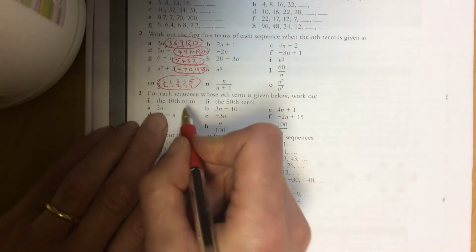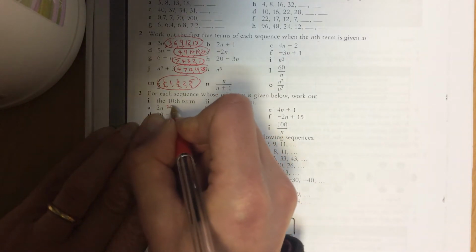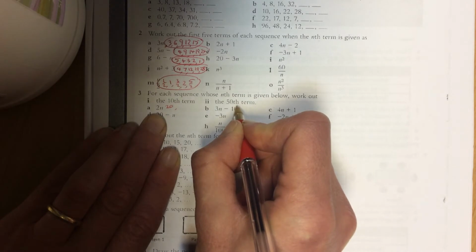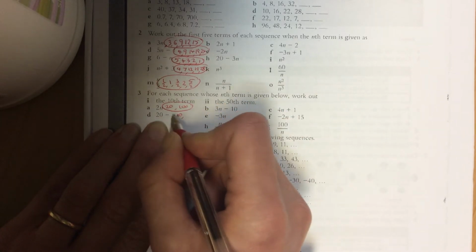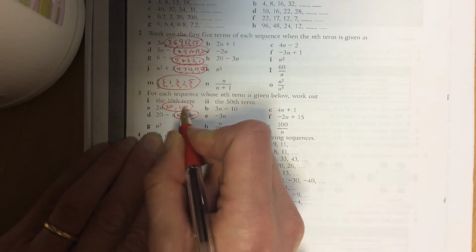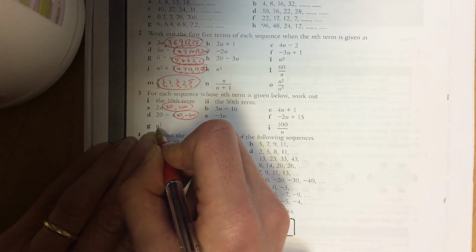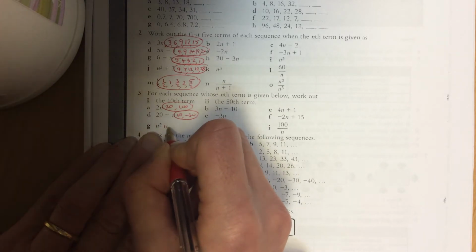Okay, so find the 10th term. So 2 times n is 20. And the 50th term, 2 times 50 is 100. So the 10th term, 20 take away 10. And the 50th term, 20 take away 50. And for this one, the 10th term, 10 squared, and then 50 squared.